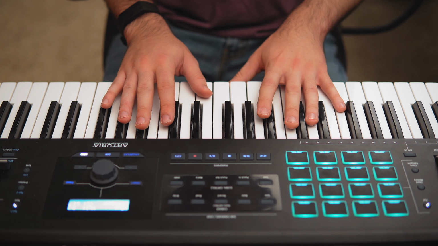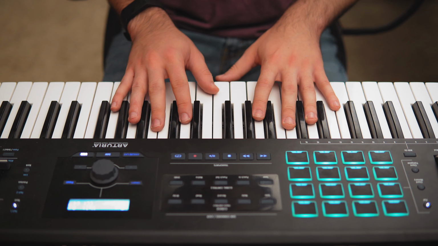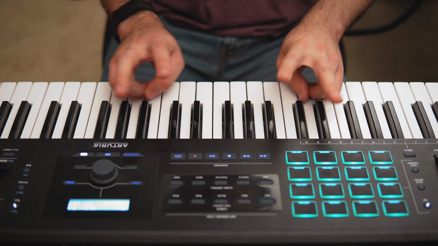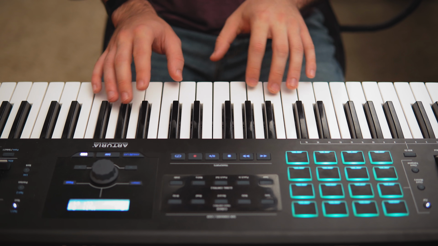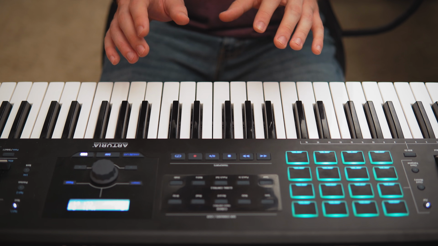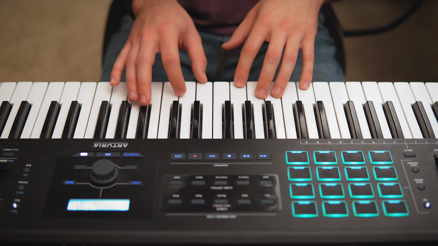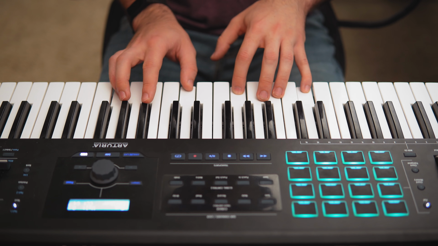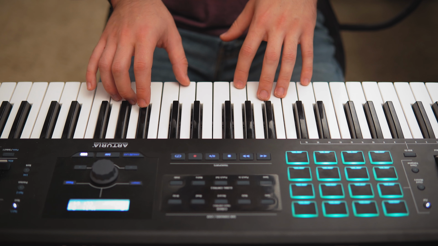So this is pretty complicated stuff, but I want to show you my kind of hack to this. As much as I hate to call it a hack, it's pretty cool and pretty easy. In this example that I just wanted to play, we're working mostly out of D major.